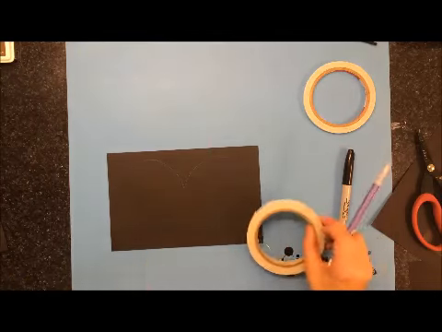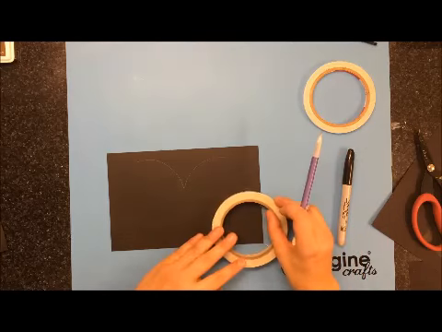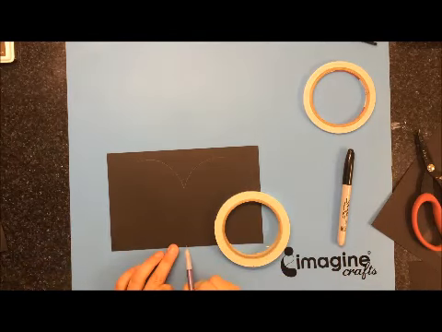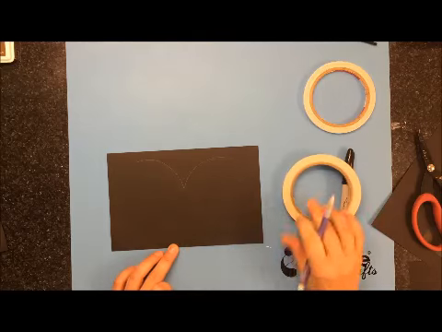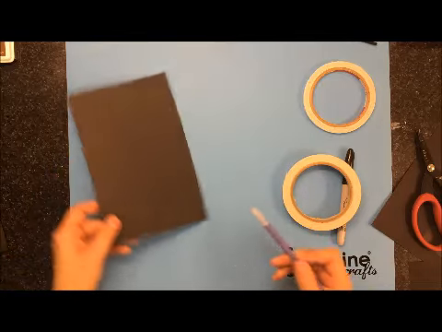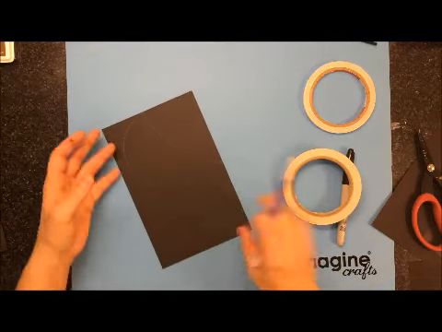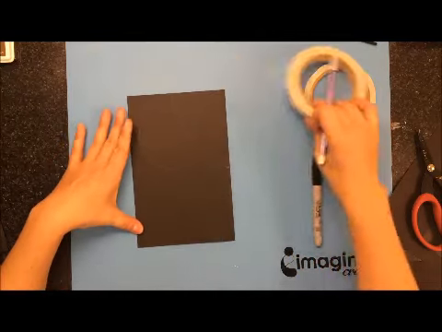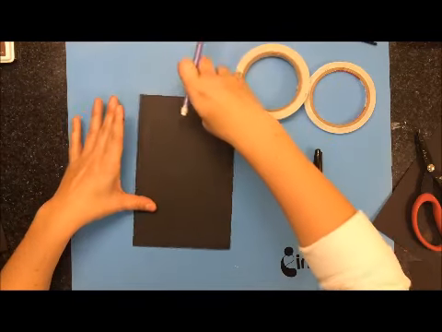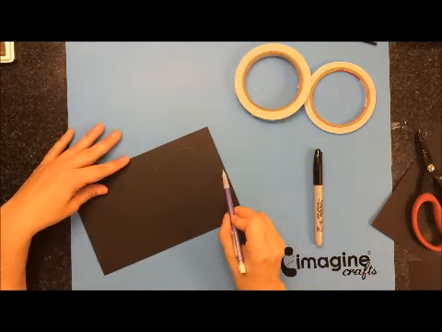And then you just want to find a shape that comes down to here, so you can either freehand it, or you can try and use a rounder shape. I just didn't like the angle that was going to give me. I think I want a little bit more of a curve on here.